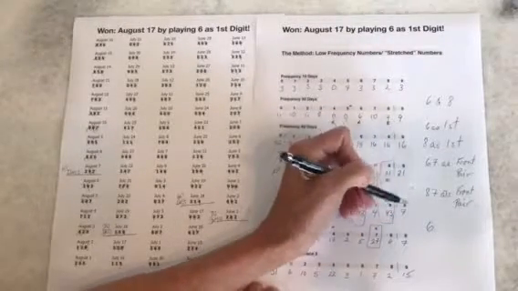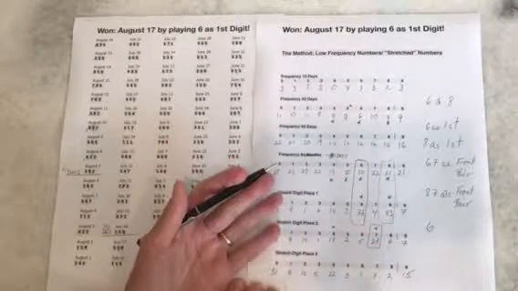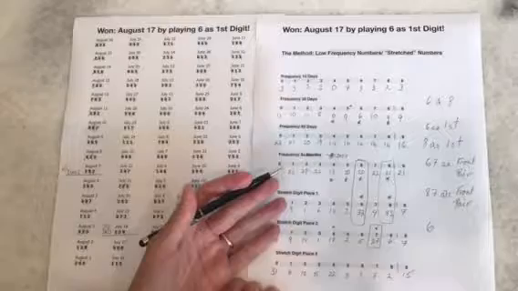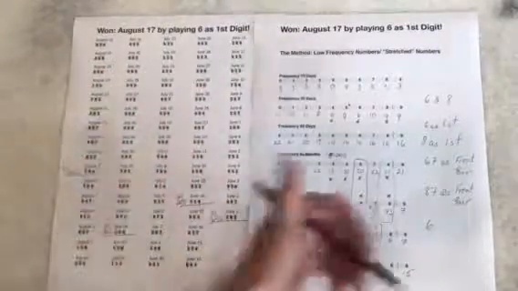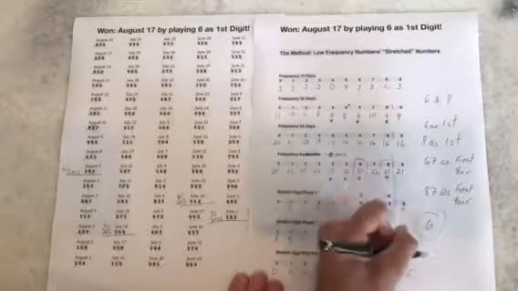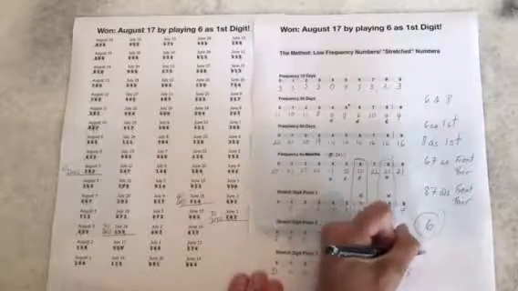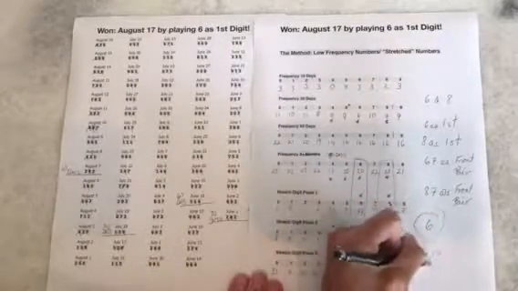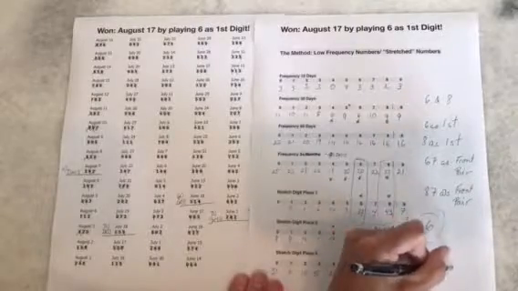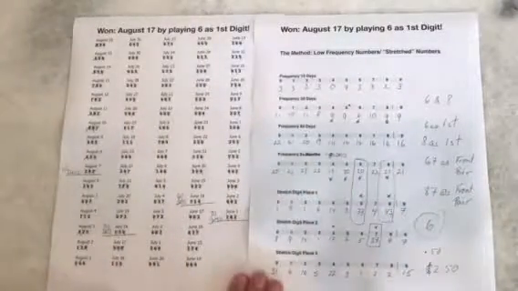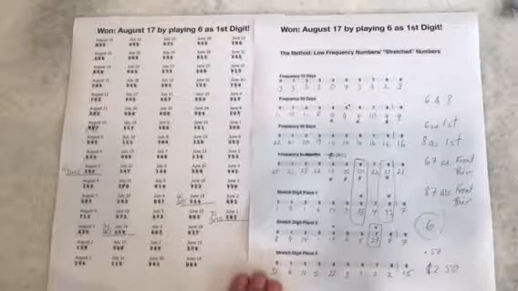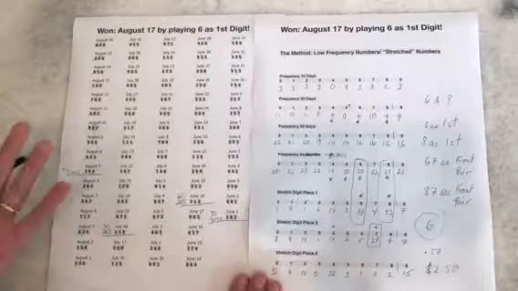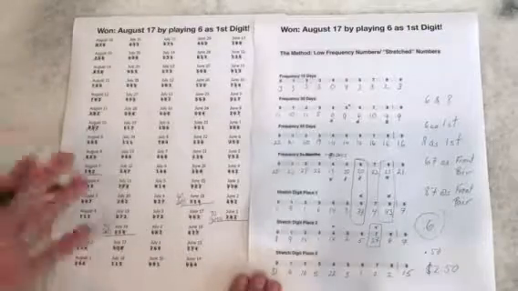But anyway, that is how to use this particular style of number analysis to have at least a decent shot at, quote, winning the lottery. By the way, my prize for playing 6 as first digit, I bet 50 cents, and so I won $2.50. I know this seems like an awful lot of work to go through to win $2.50, but it actually does work. So if you want to win the lottery, this is how.